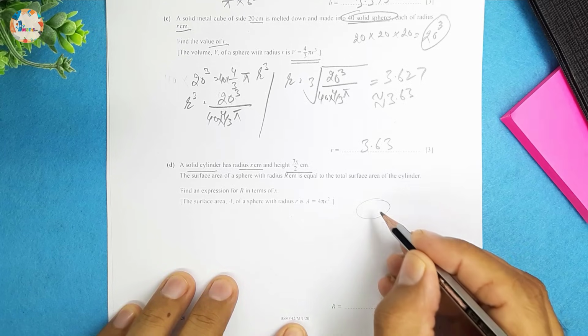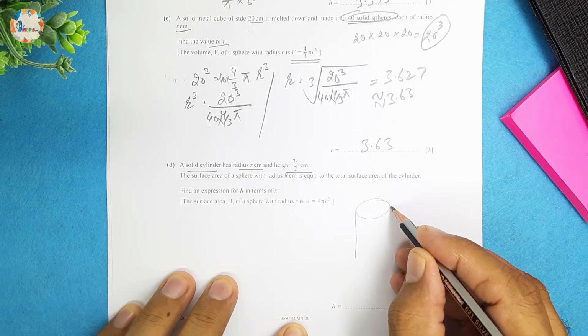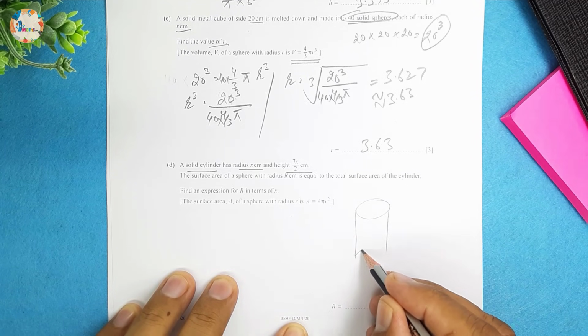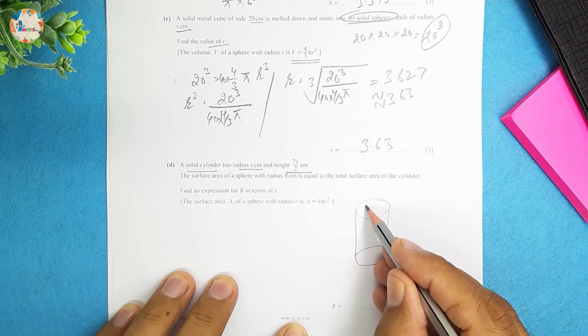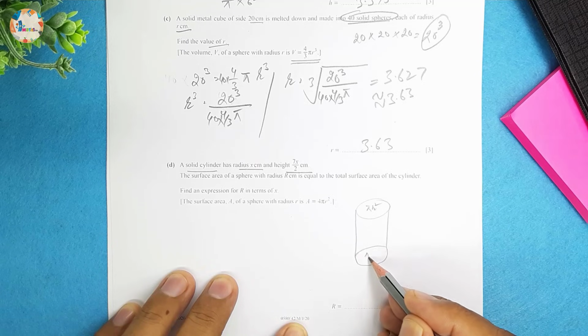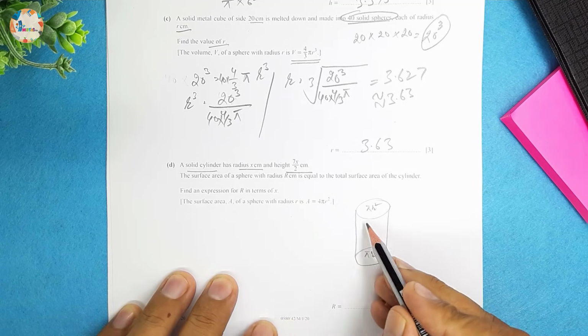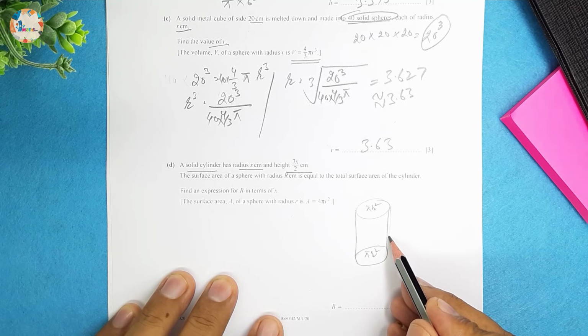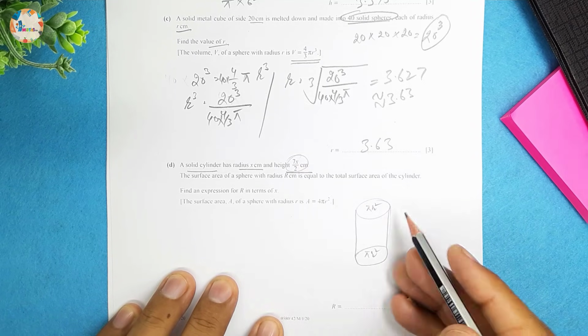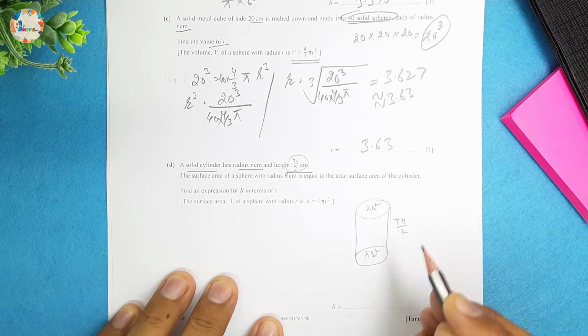If we draw a small cylinder like this one, it has two bases, πr² and πr², and the height is 7x/2.